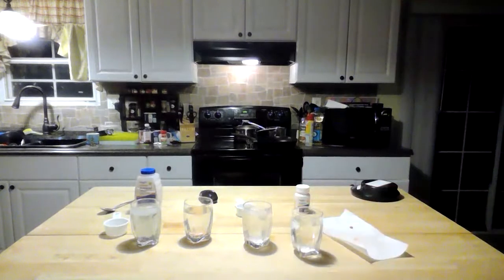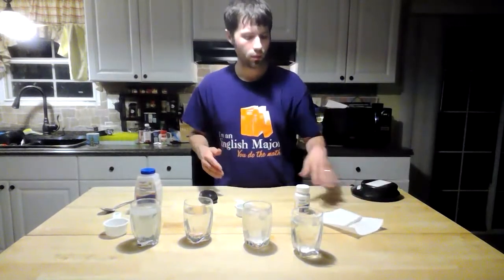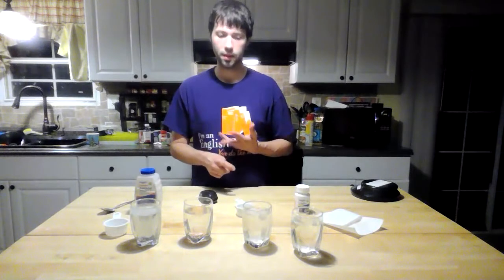Okay, so what's the point of these experiments? CK-12 talked about lots of different things. It talked about how temperature affects solubility, how stirring affects solubility, and how surface area affects solubility. We did not experiment on temperature or stirring. We did experiment on surface area. So what do I mean by surface area?